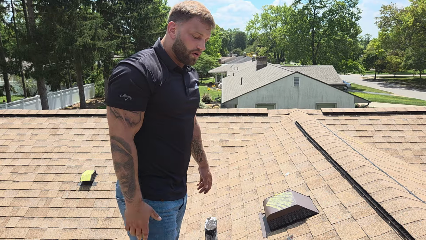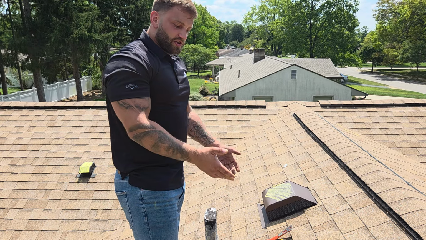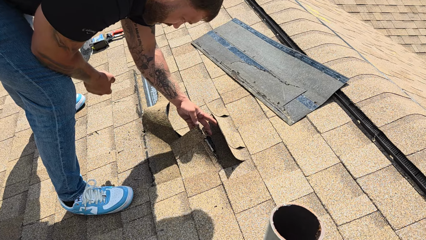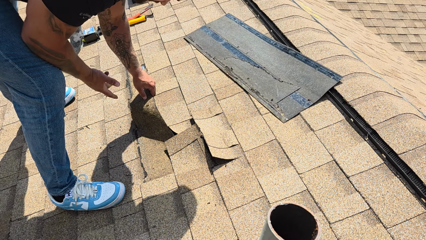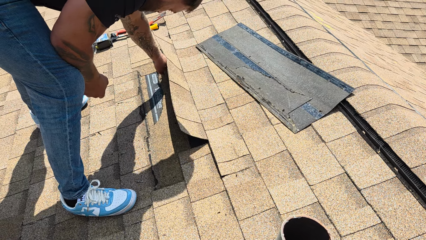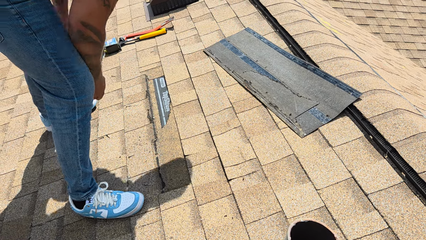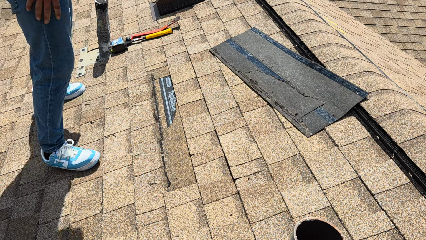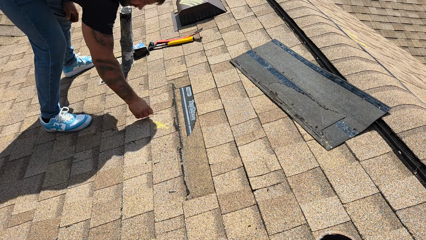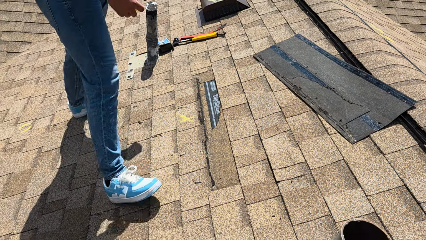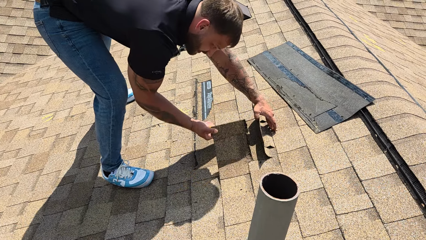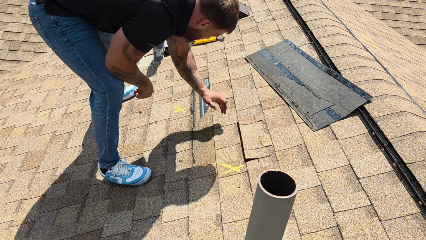If it's on one shingle, that's something, but every single shingle is exhibiting this kind of damage. So I pull the one out above it. Obviously I have to replace the one below it. It's missing. It's not there anymore. This one I have to replace.